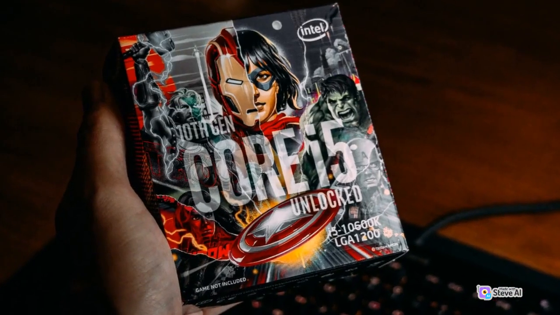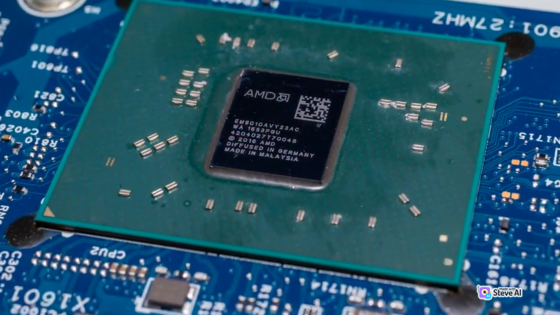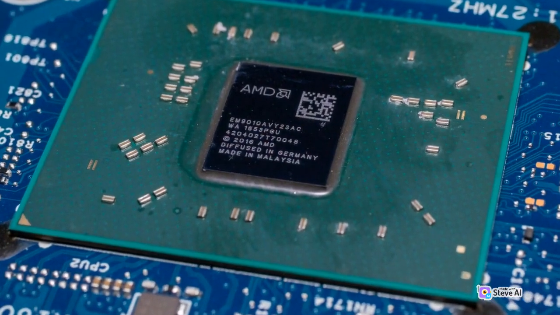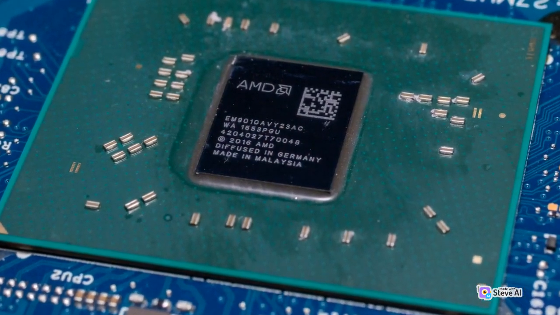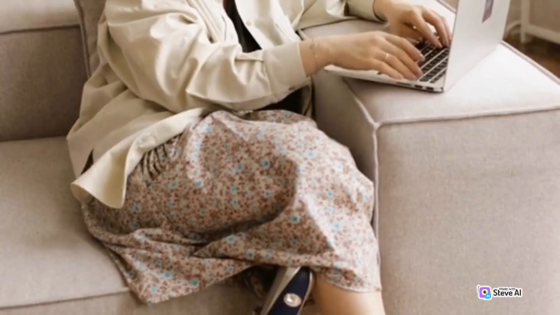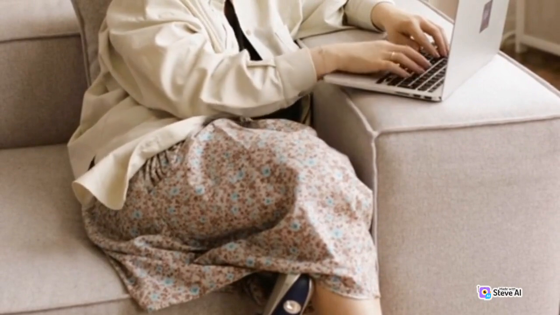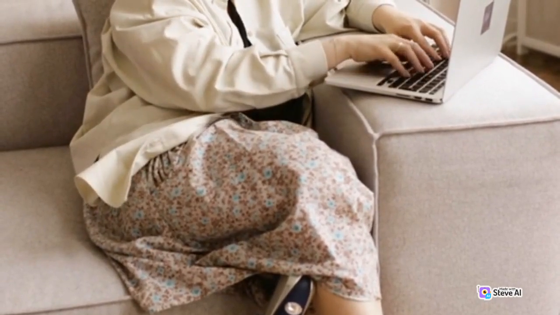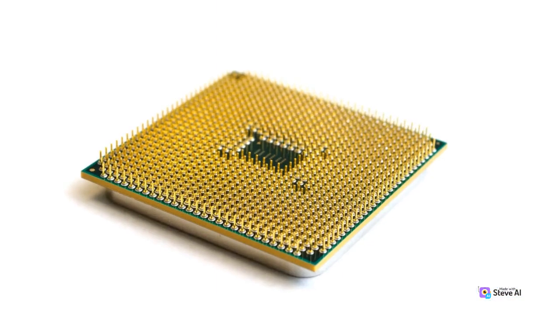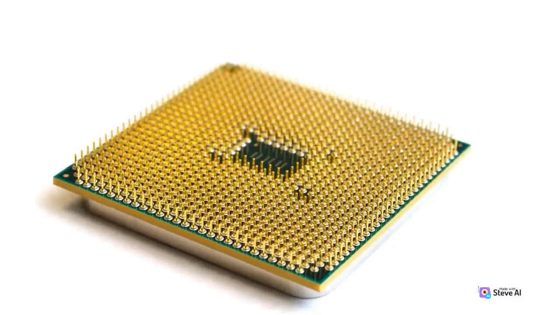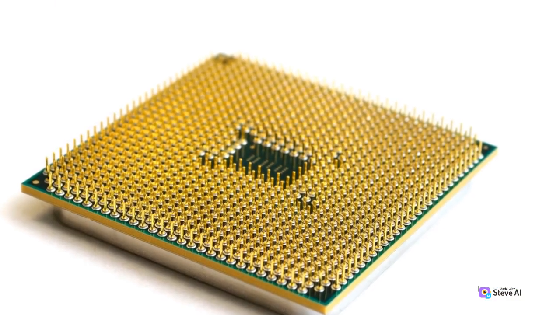Intel versus AMD. Intel processors have long been considered a standard in the CPU market. They often excel in single-threaded performance, making them well-suited for tasks that rely on strong individual core performance, such as gaming. Intel processors also tend to have integrated graphics, which can be beneficial for systems without a dedicated graphics card.